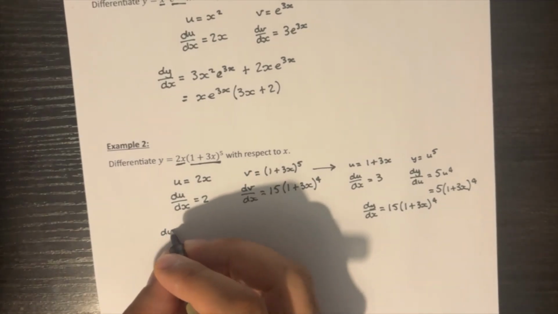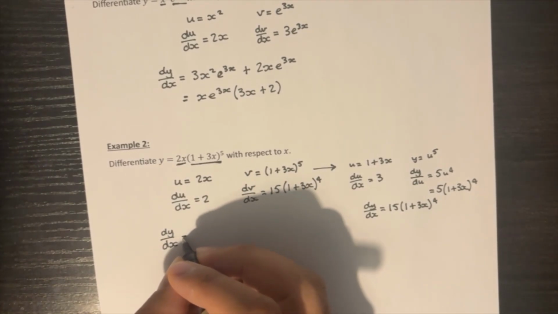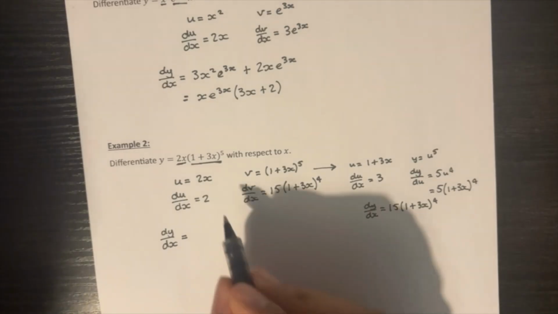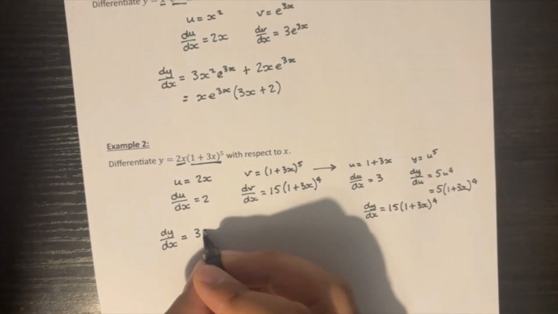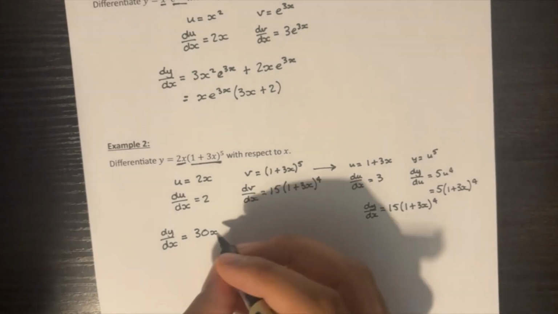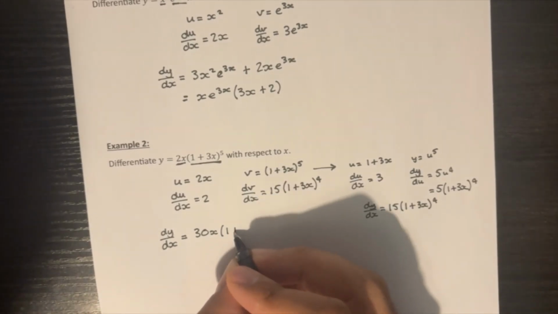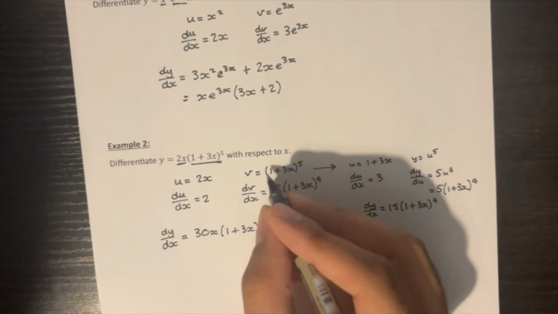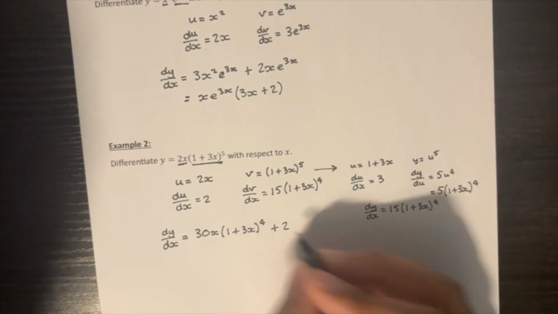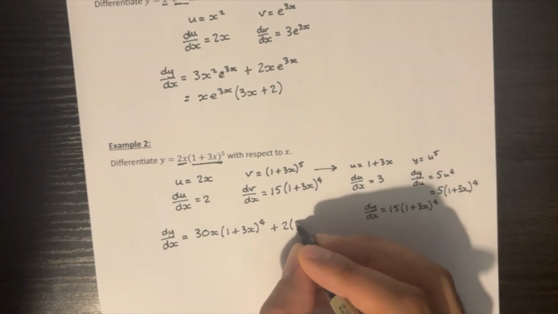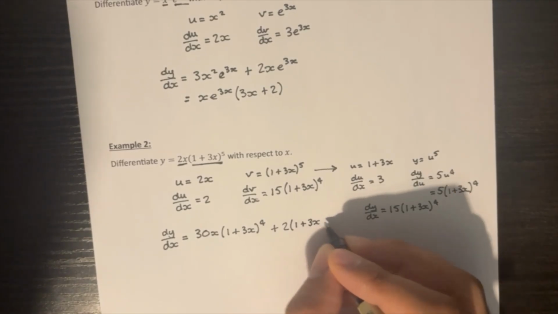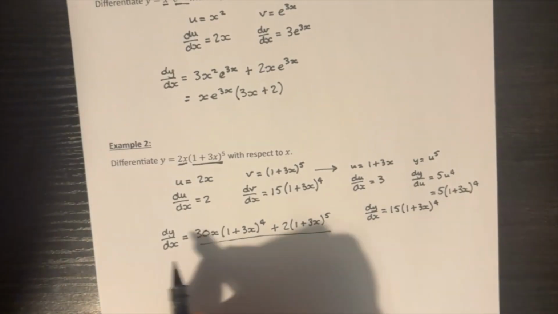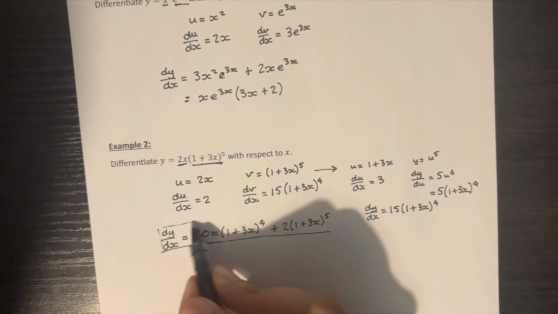So dy by dx is equal to u dv by dx. So 2x times 15 is 30x. So I've got 30x lots of 1 plus 3x to the power of 4 plus v du by dx. So I've got 2 lots of 1 plus 3x to the power of 5. Now that there is absolutely fine as a correct answer.